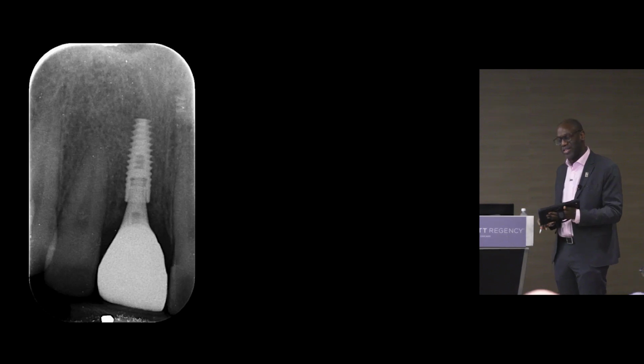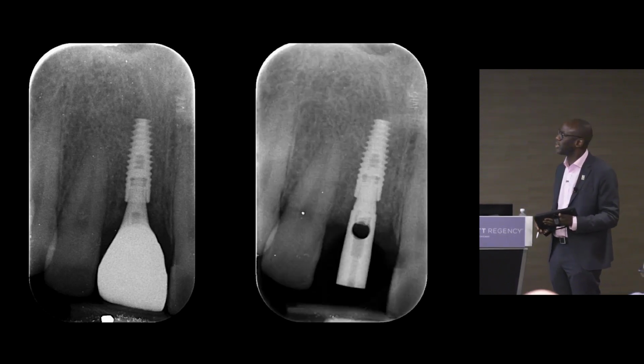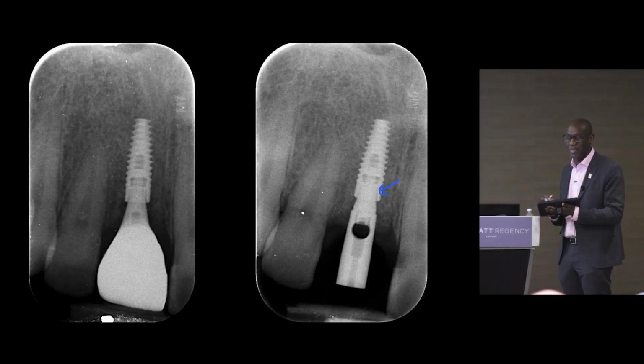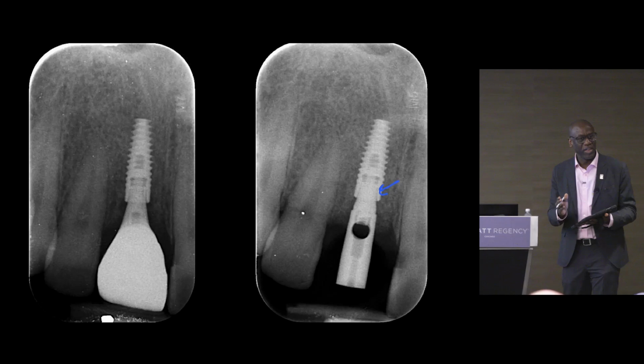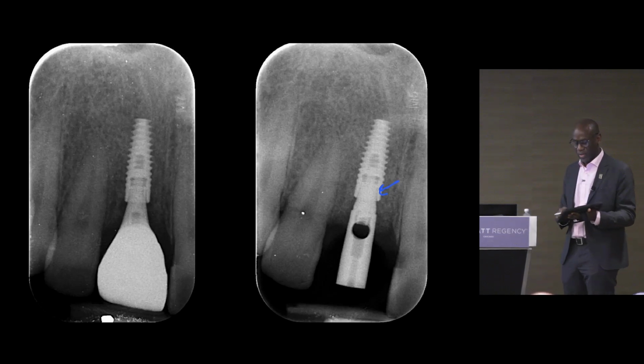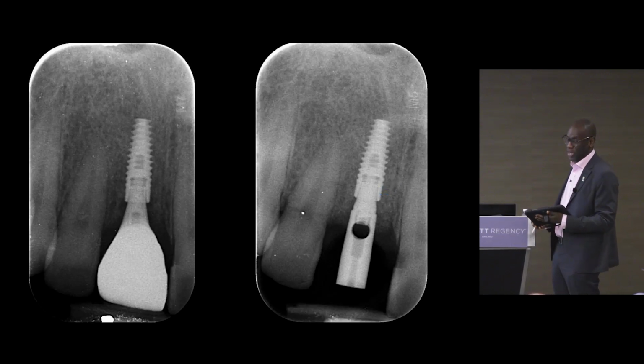And I said to him, did you take an X-ray with the scan body in place? He says, yes, of course I did. And he took an X-ray with the scan body in place, and if you have a look, you can see the same gap there on the scan body as well as on the final crown. So it's a really expensive remake.